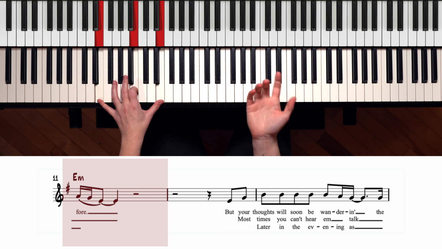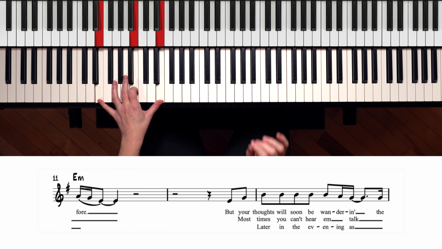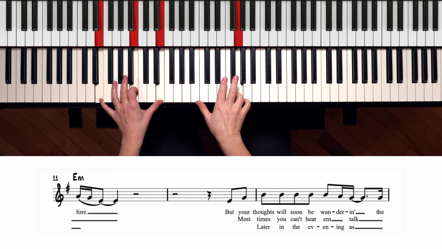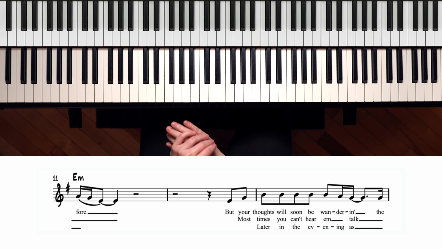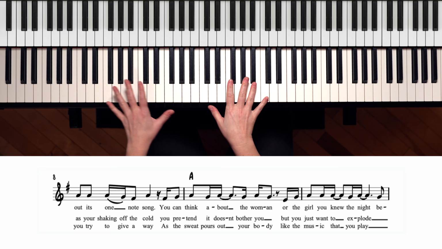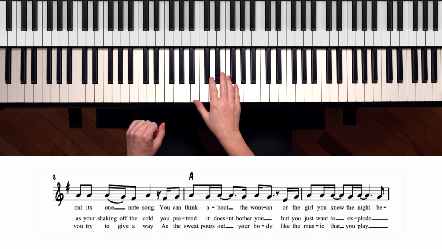Here, you have space to play. So what's really nice to do is to add a small, simple fill, and what I love to do is use the add 9 on a minor chord. It sounds so beautiful. So let me show you what I could do in this space where there's no melody in here.